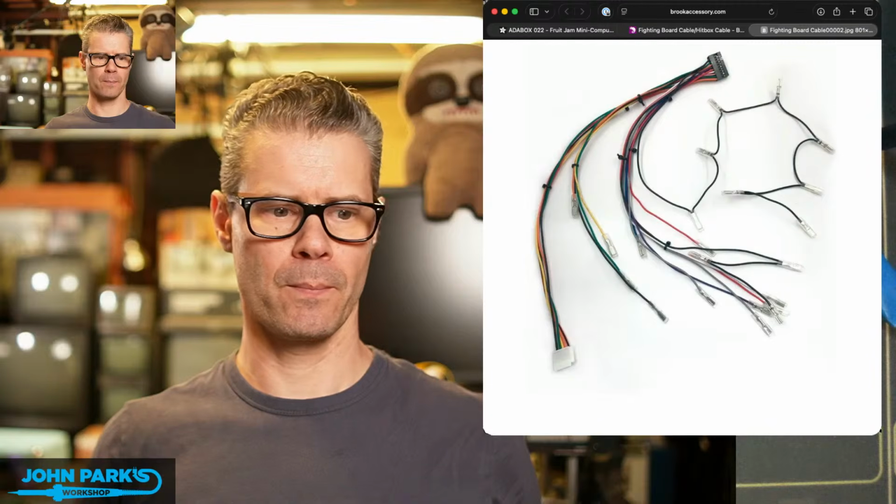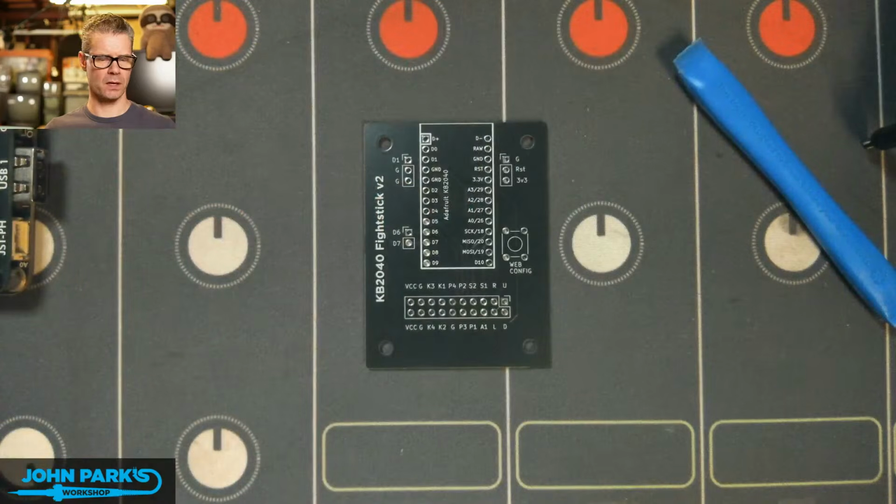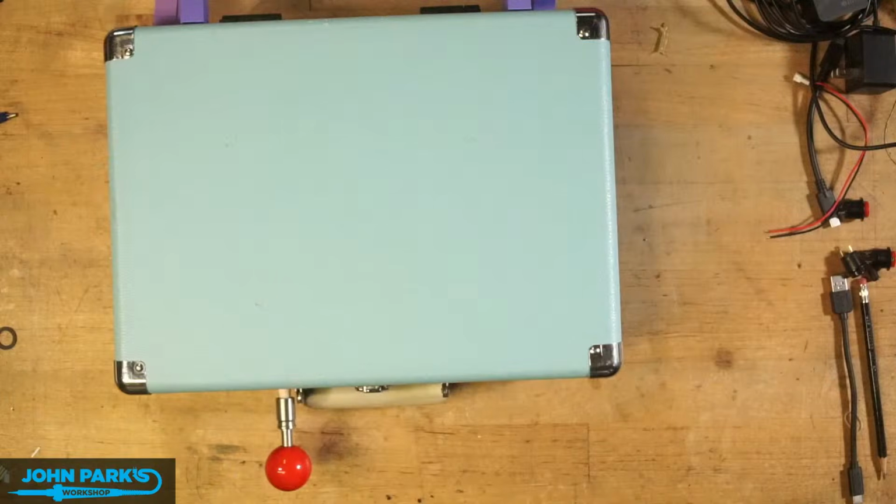So let's go over to the briefcase build over there. And I'll explain if you haven't been following along what this is. It is a Raspberry Pi running Batocera as a sort of emulation station box, built into this Crosley record player case, which you can get from anywhere from $5 to $20.